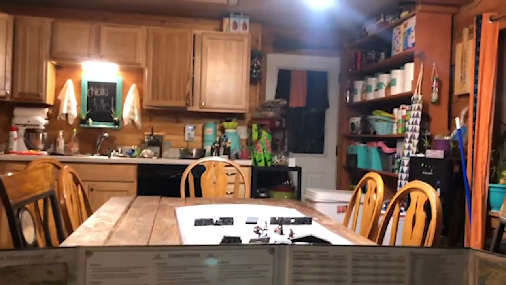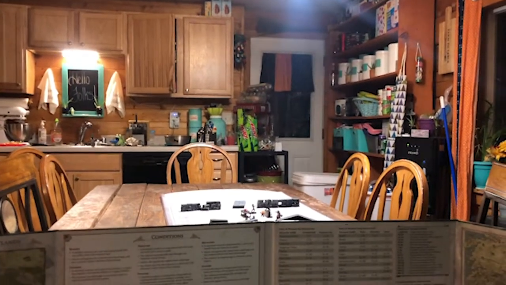Alright, so this is the glorious view that I see from my viewpoint, behind my DM screen. This is what behind my DM screen looks like. I just thought I'd go over this, just show people what other people do.